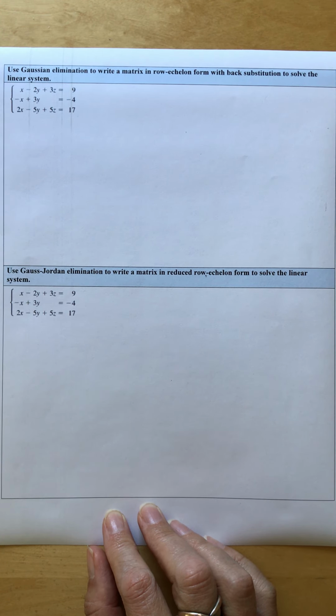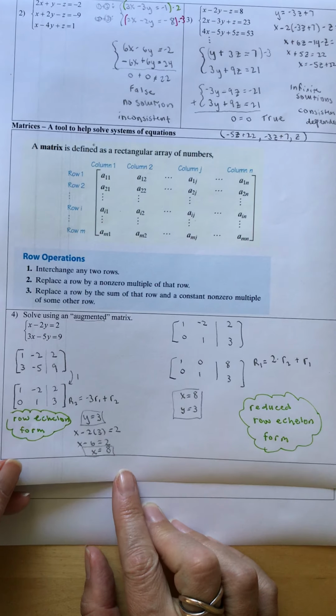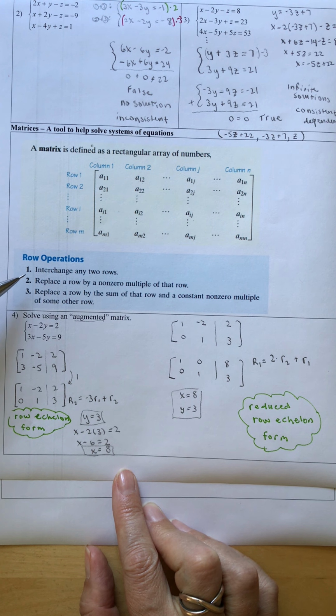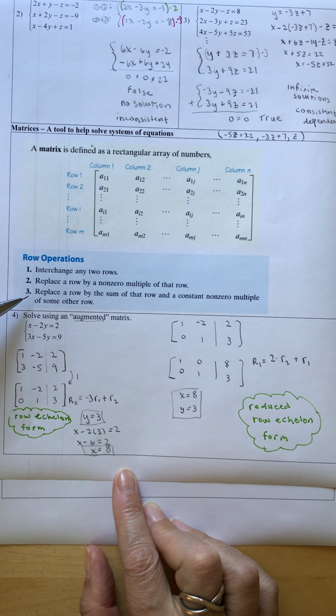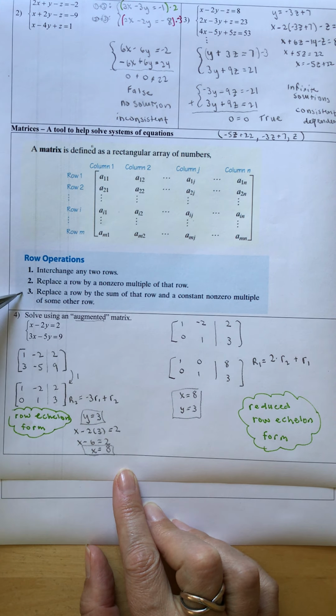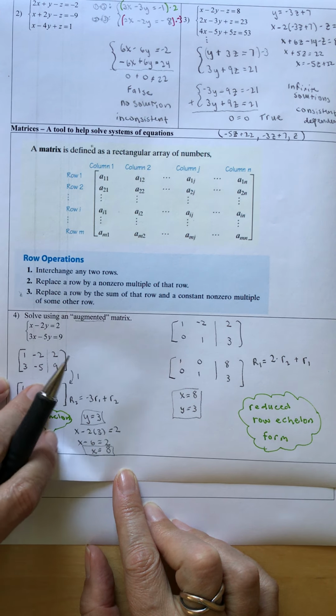So recall that the things that you're allowed to do to a matrix without changing the value of the solutions are to switch any two rows, replace a row by a non-zero multiple of that row, or replace a row by the sum of that row and a constant non-zero multiple of some other row. And I'll explain a little more what that means in context.